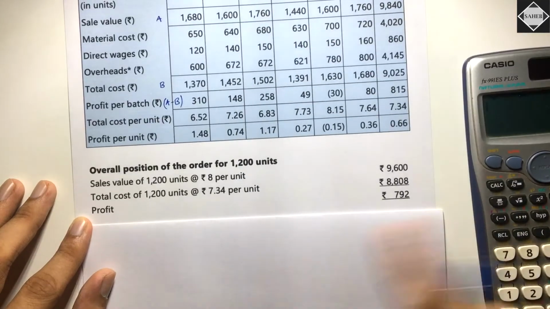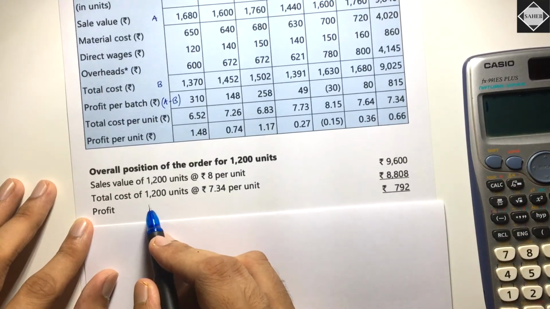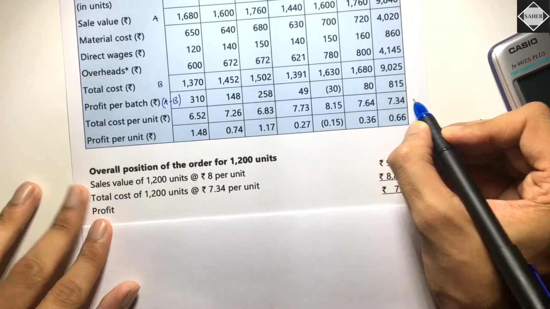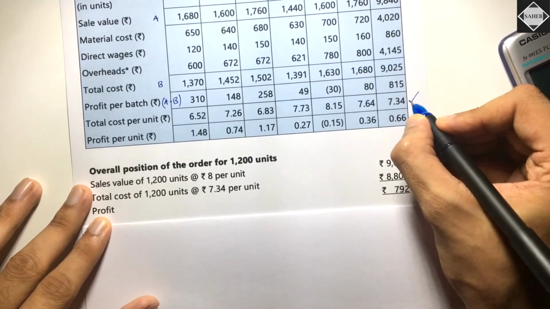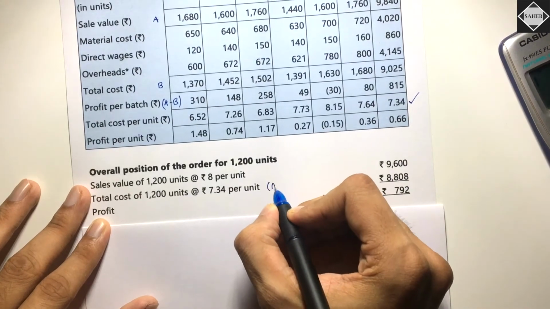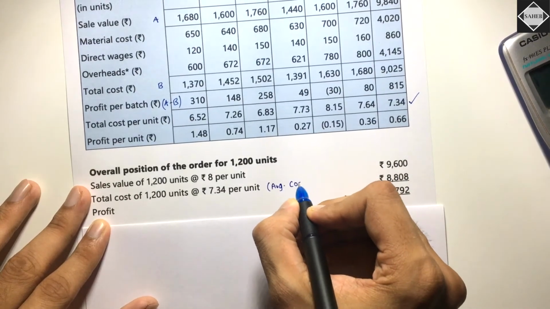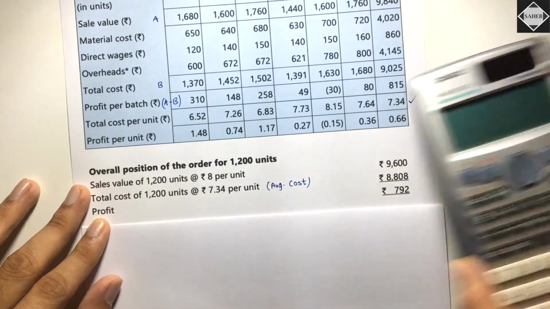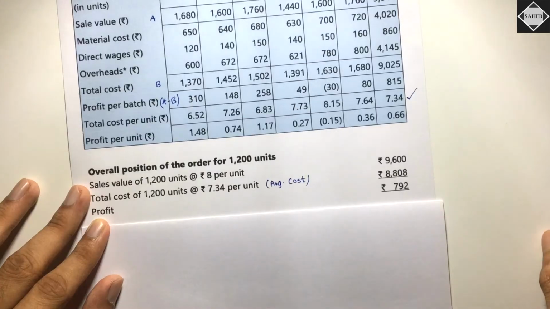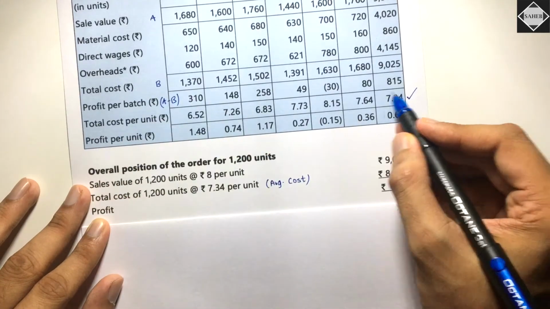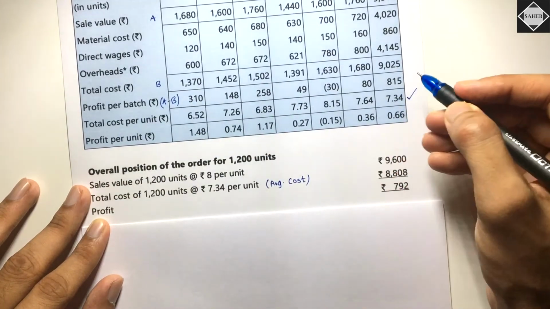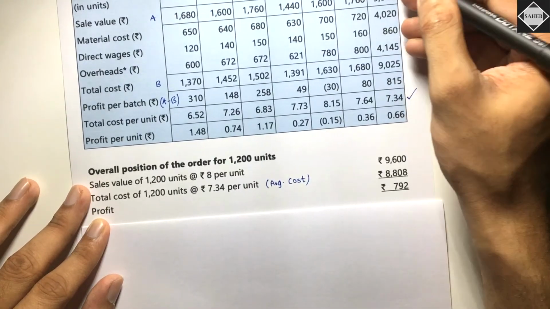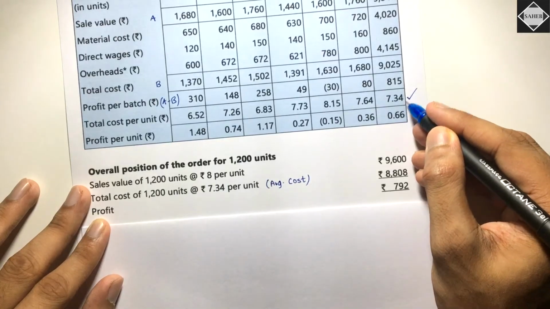And then the total cost, how will you calculate the total cost? It's really simple. See here, 1200 units, and you will take this average cost. Let me just write that over here. 7.34 is the average cost. The total cost per unit we calculated in the summation: we took this 9025 rupees and divided it by 1230. We got 7.34, this is the average cost.